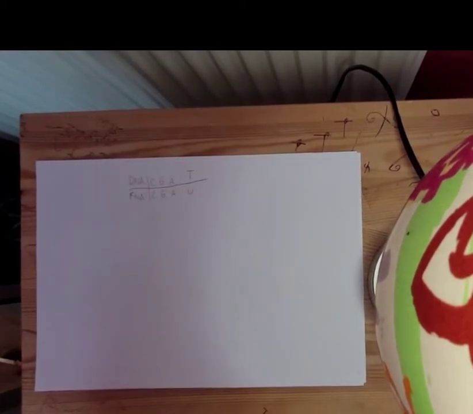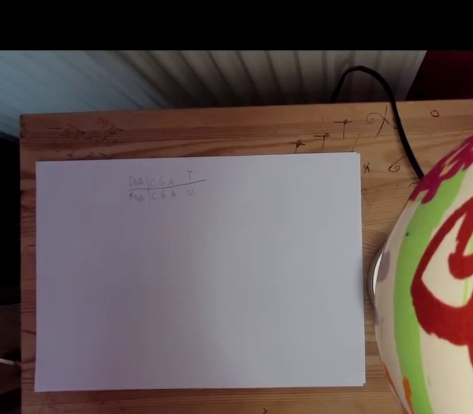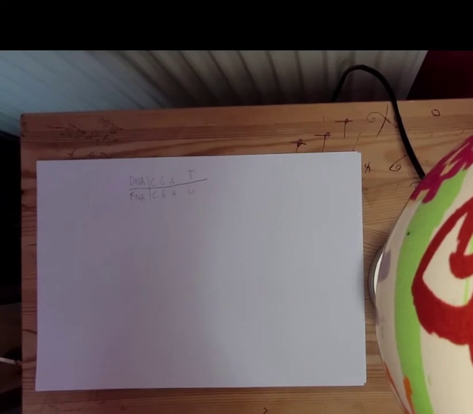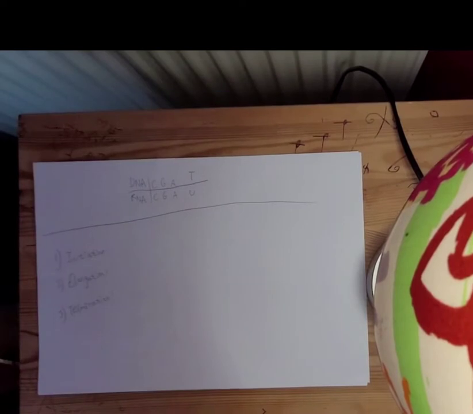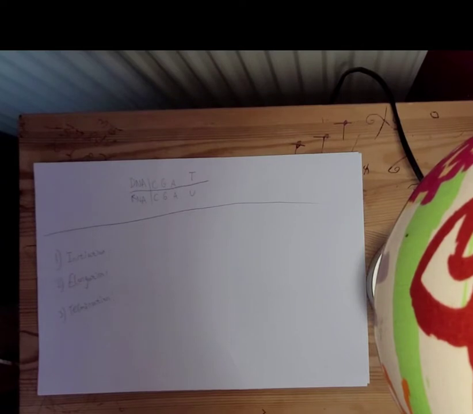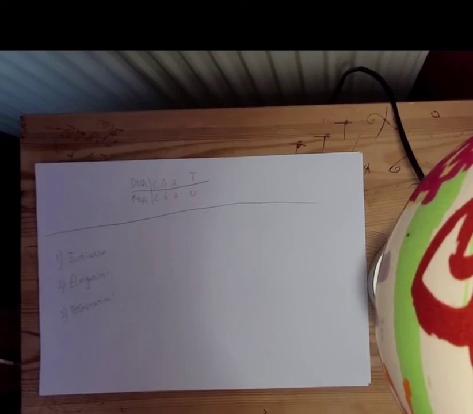Now, uracil and thymine pretty much operate as if they're the same molecule, or nitrogenous base. They're both complementary to adenine. And if you have no idea what I'm on about, you should probably check out the first video in this series on DNA structure. Anyway, RNA transcription can be broken down into 3 steps: initiation, elongation, and termination. Let's go into initiation now.